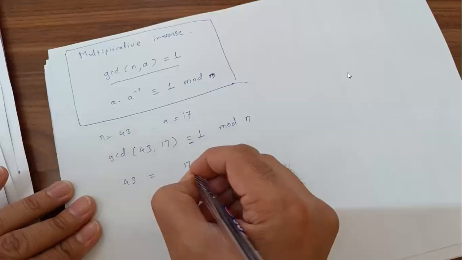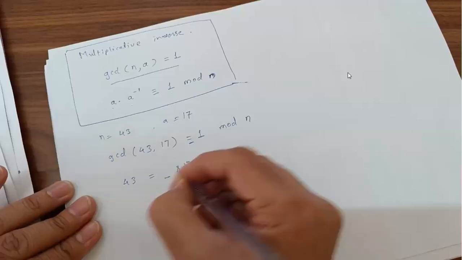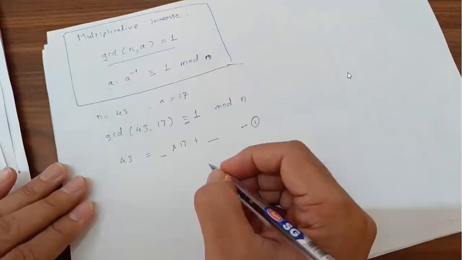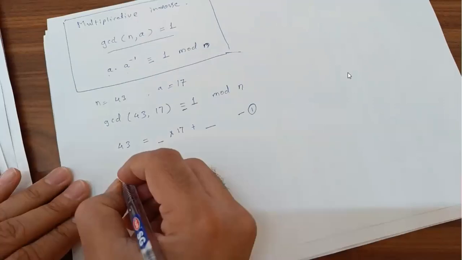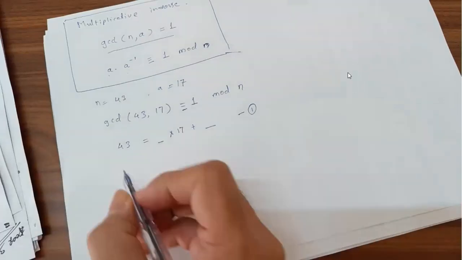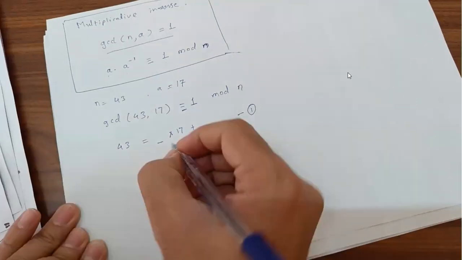43 equals 17 into quotient plus remainder. This has to be equation number 1. Please tell me the values. The next step.